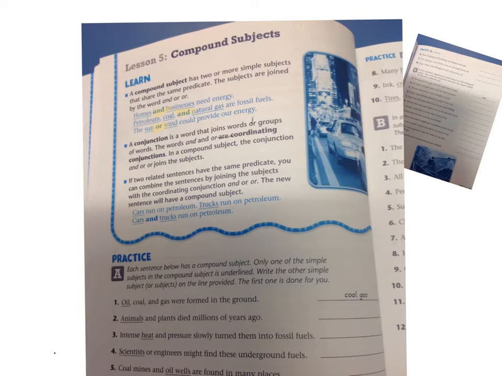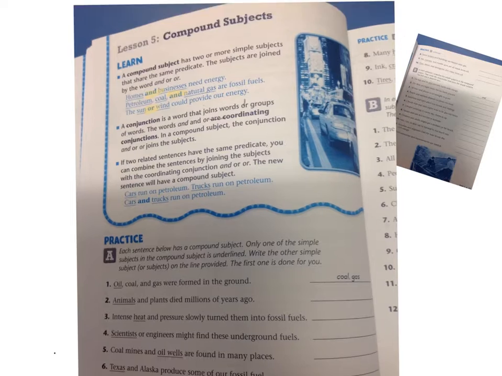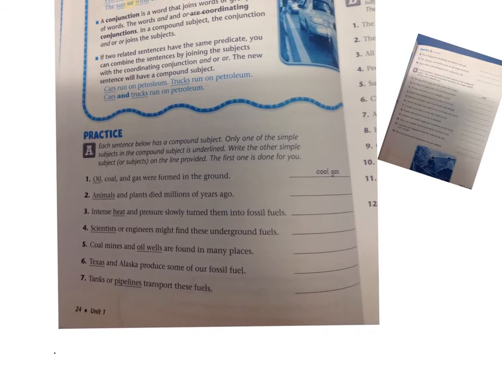Okay? Now we can look at a little bit of practice. Down here, you need to look at the underlined words. It says each sentence below has a compound subject. Only one of the simple subjects in the compound subject is underlined. So in the first one, oil is underlined. Write the other subject or subjects on the line provided. The first one is done for you.